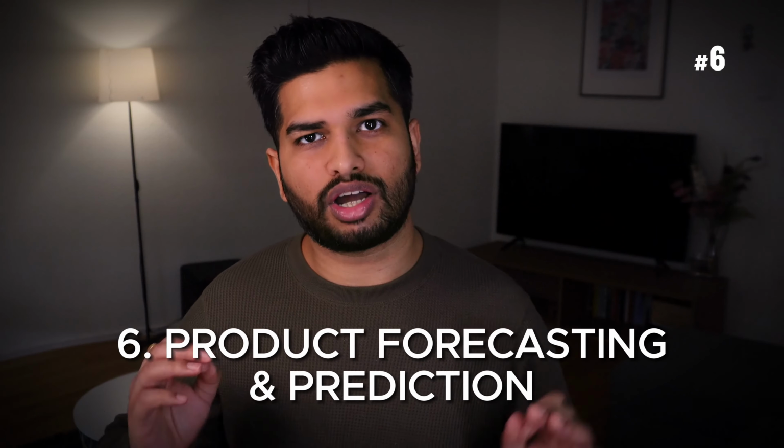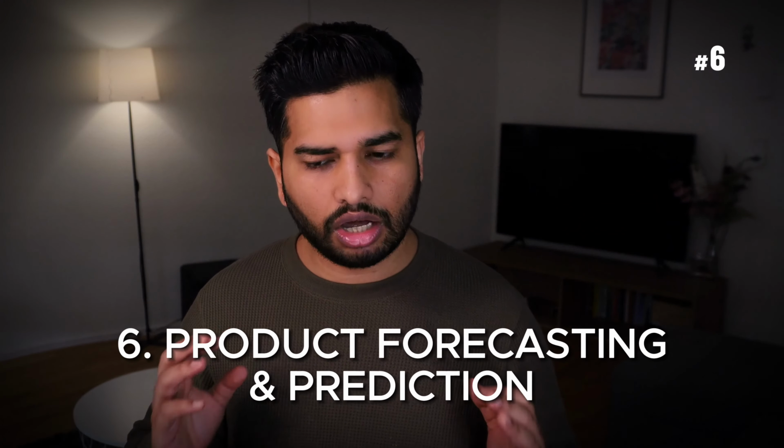Sixth point is product forecasting and prediction. Now, because AI runs on data, and this is one of the biggest strengths of AI, you can provide your product data to GPT and ask it for whatever you want to predict for the future, and it will do so for you. For example, based on the data of the last 3 quarters, how much sales can we expect in the fourth quarter, and so on.